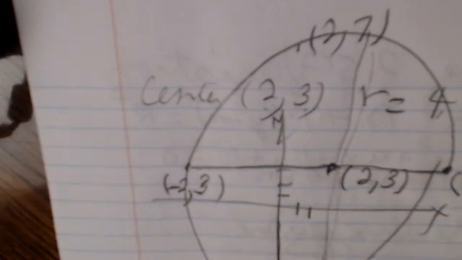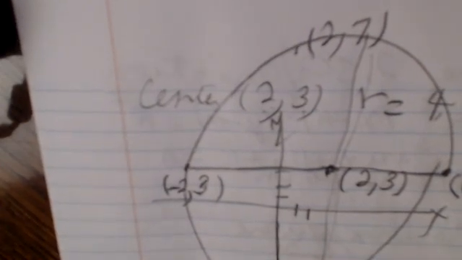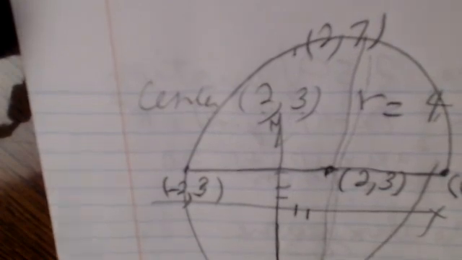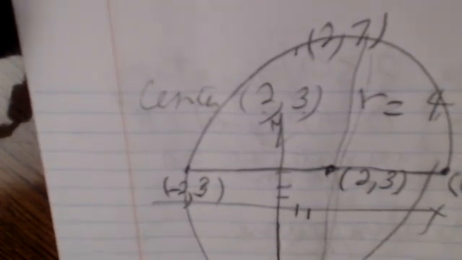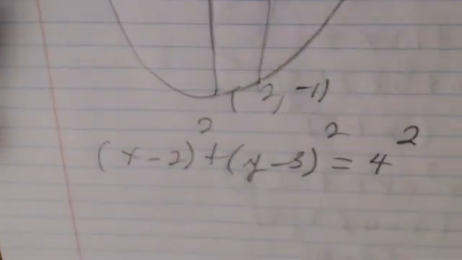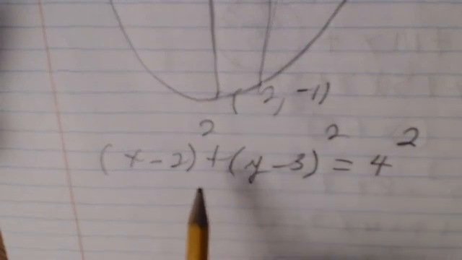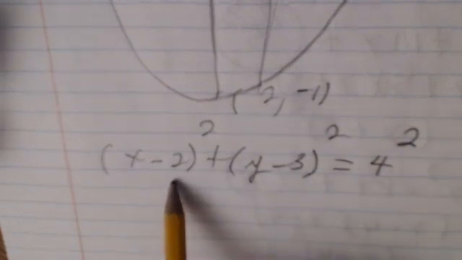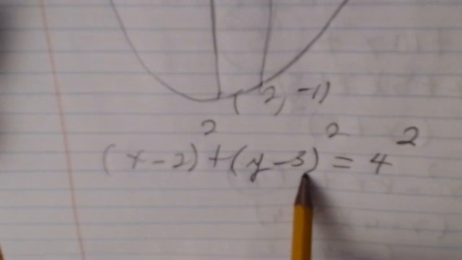All right, now, notice what happened in this one right here. I didn't give you the equation to it. The equation to it would be this: x minus 2 squared plus y minus 3 squared is equal to 4 squared. Now, I want you to notice that general form that I had up there said x minus h and y minus k.